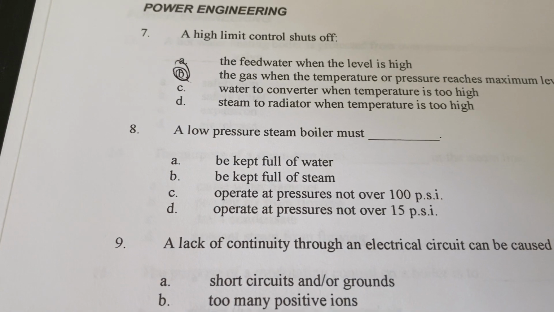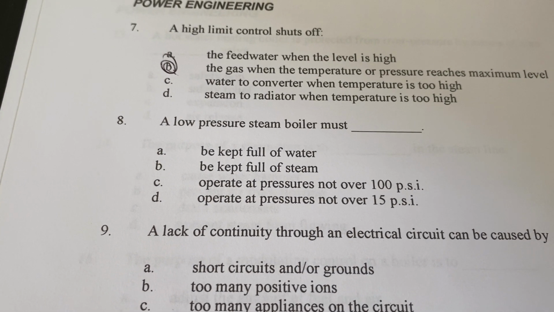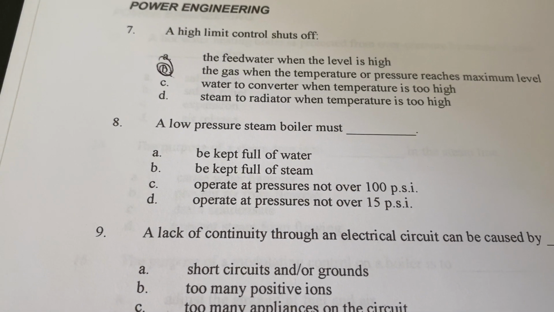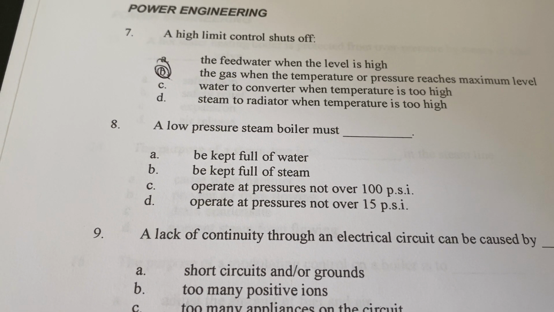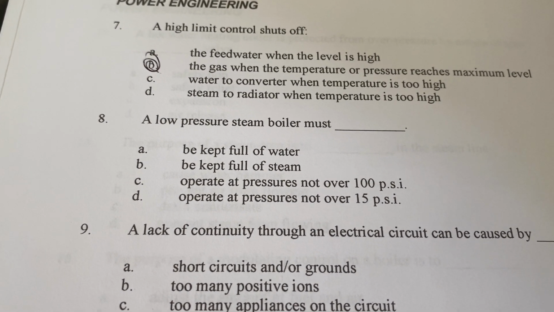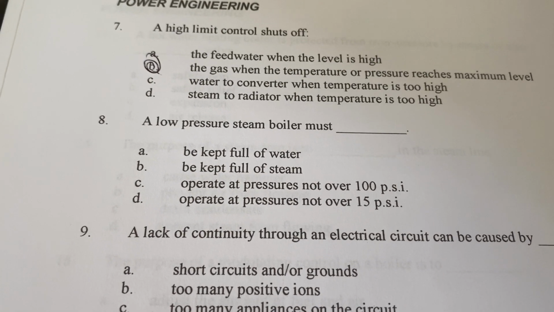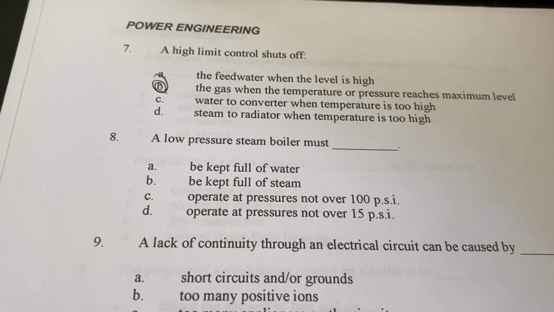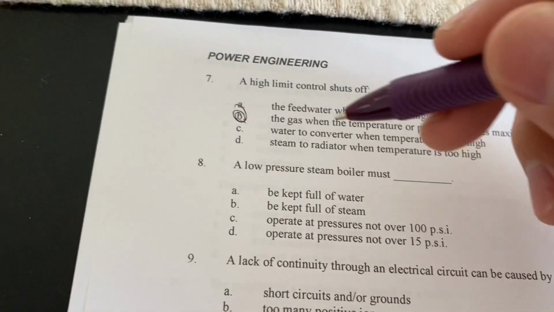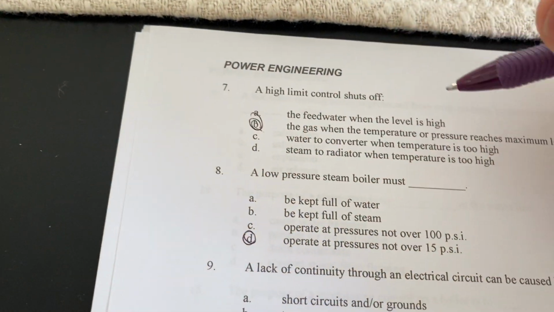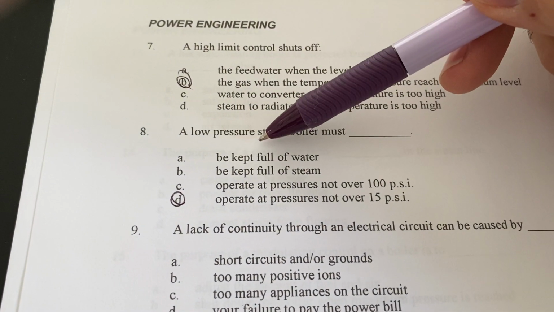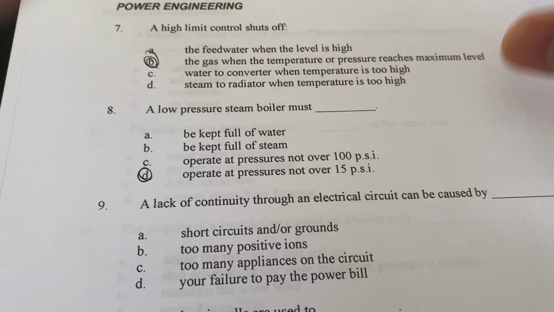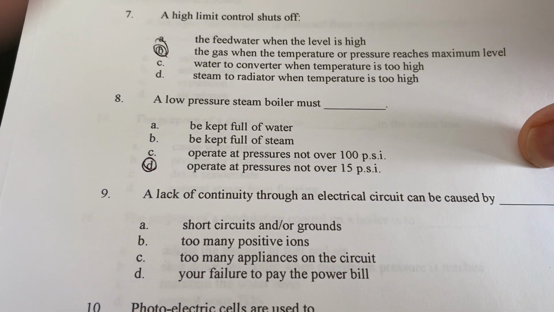Okay. Low pressure steam boiler must be kept full of water. Must be kept full of steam. Operate at pressure not over 100 psi. Operate at pressures not over 15 psi. That's the correct one. Low pressure boilers, okay? Low pressure does not go over 15 psi.